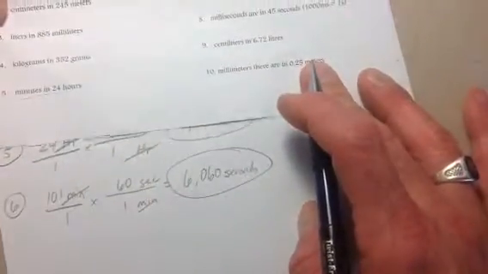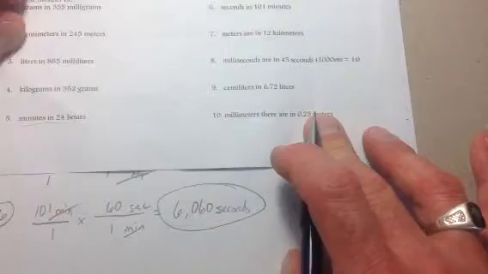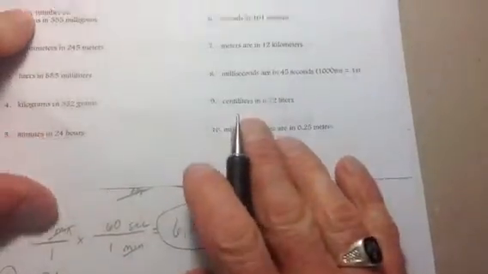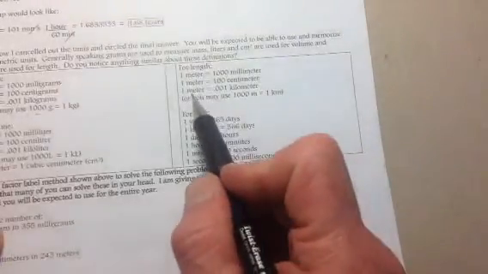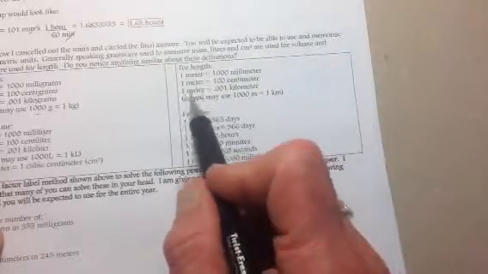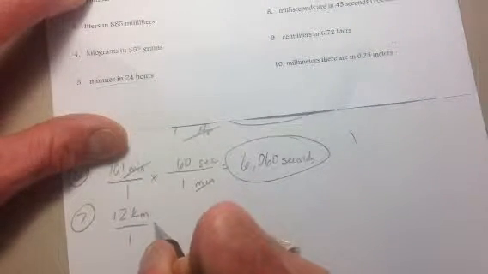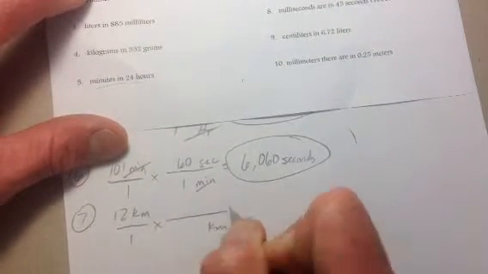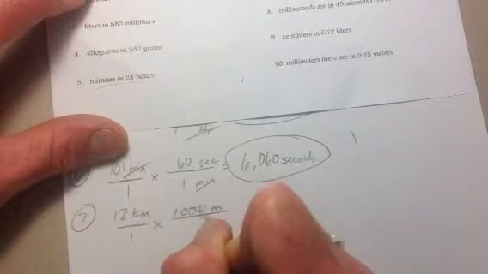Next. How many meters are in 12 kilometers? I have 12 km over 1. And 1,000 meters are in a kilometer, or 1 meter is 0.001 kilometer. So I'll set it up both ways here. 12 kilometers times meters on the top, I'll say 1,000 meters in 1 km. That cancels out.